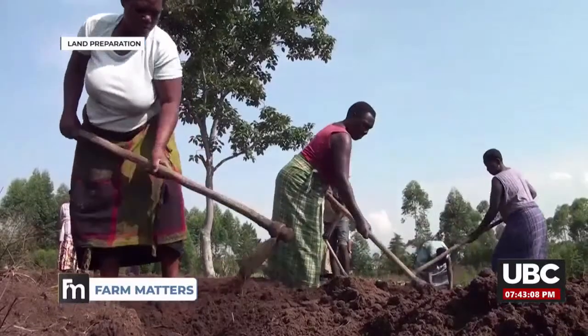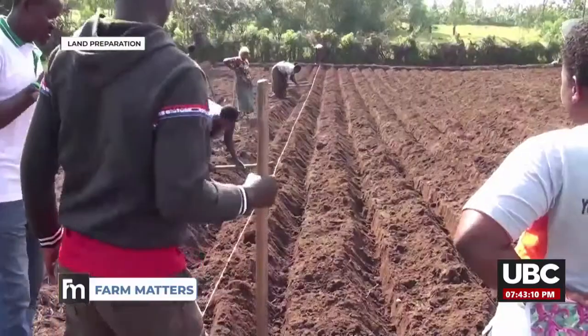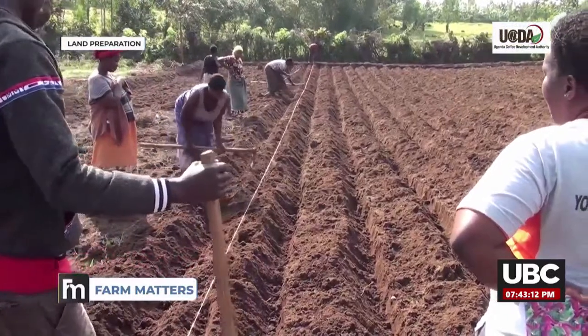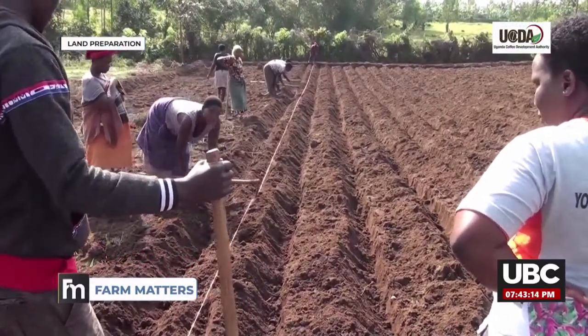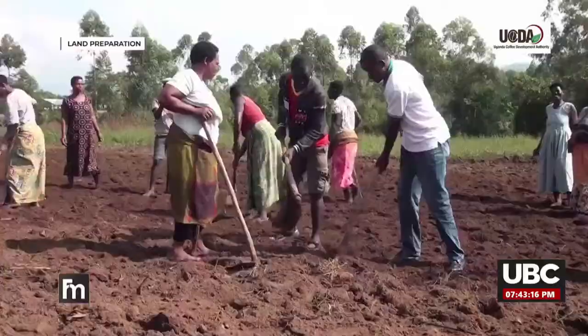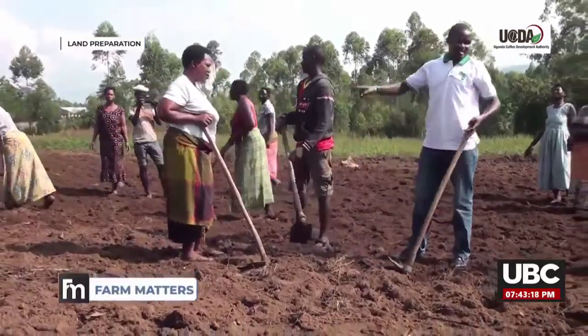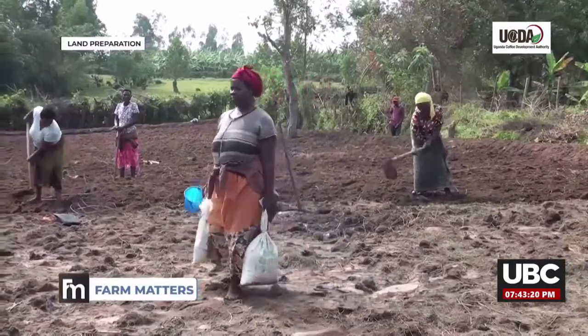Farmers should start preparing their seed beds at the onset of rains, and then they should allow the seed bed to rest for at least 21 days to enable rotting of the grasses and decomposition.